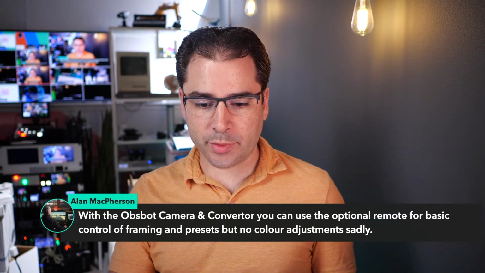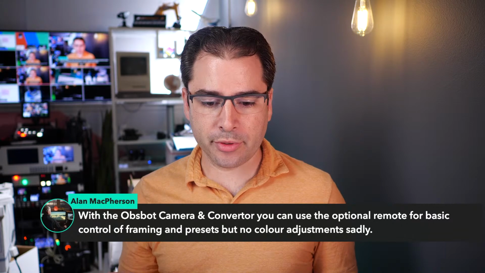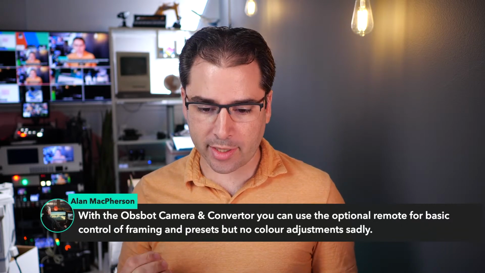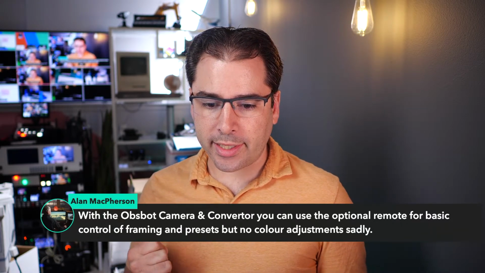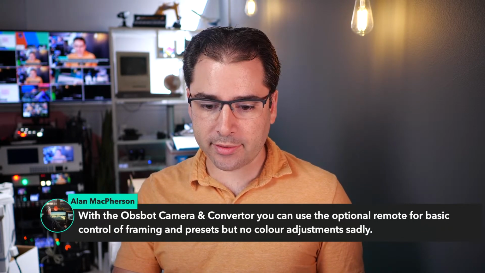No color adjustments with the remote. With the OBSBOT camera and converter, you can use the optional remote for basic control of framing and presets. These are not full PTZ cameras. They are very affordable auto tracking cameras. If you want full PTZ, then you're going to have to spend full PTZ camera money, and you can get whatever you want then, with great control options. But these are much more affordable.